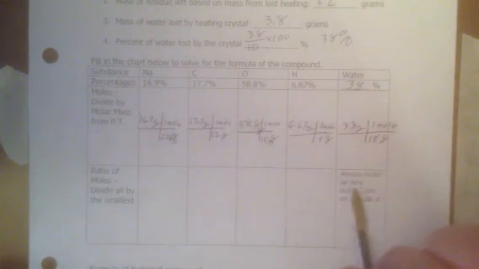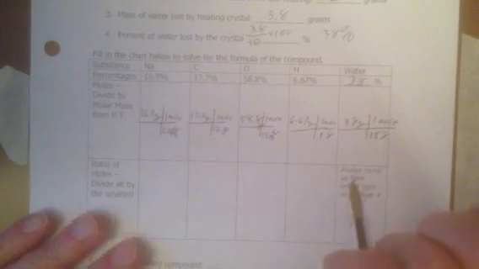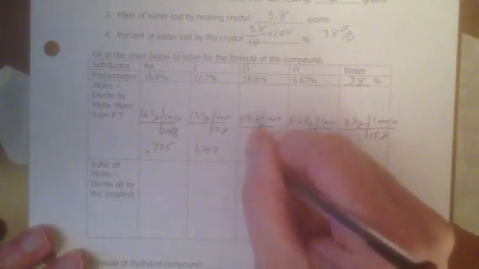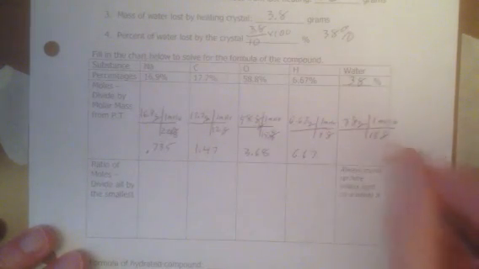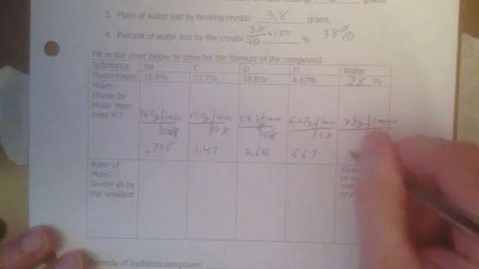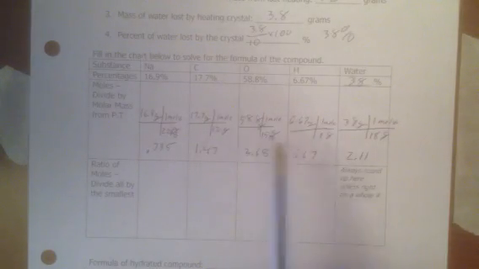So now we're ready to just calculate our moles. So put that in the calculator. I already have them worked out, so I can do it real quick for you. We have 0.735 moles of my sodium, 1.47 moles of the carbon, 3.68 moles for the oxygen, 6.67 moles for the hydrogen, and the water turns out to be 2.11 moles. We changed percent to grams, grams to moles, now we divide by the smallest.